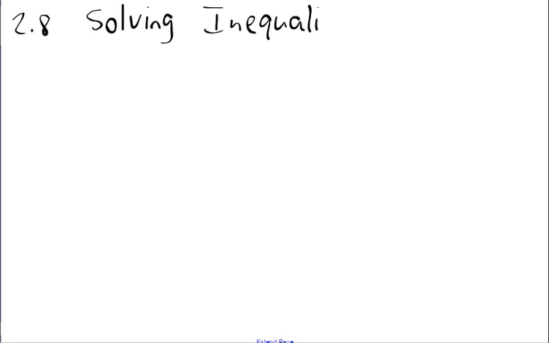So what we're going to do today is we're going to look at section 8. And this is solving inequalities with one variable. And let's look at that very first example on page 257.